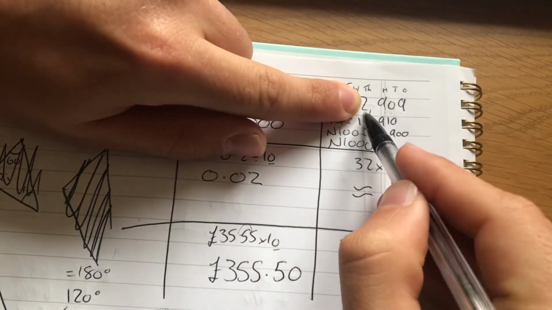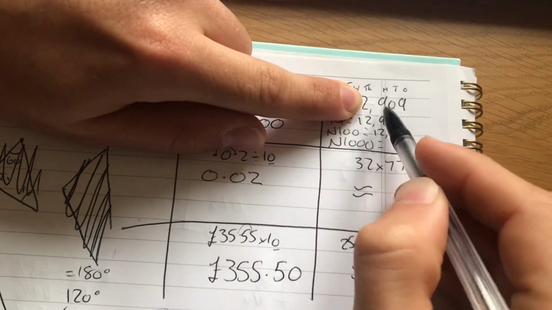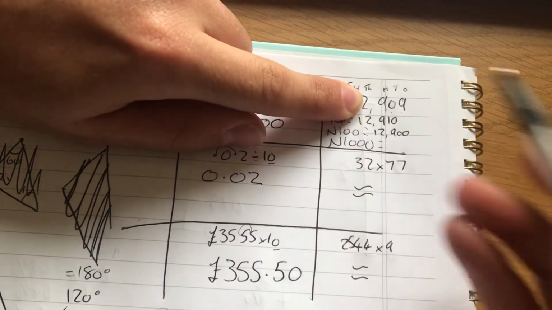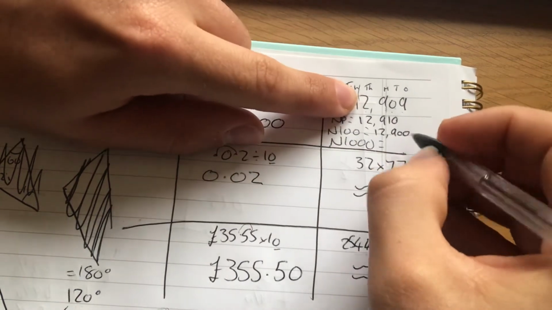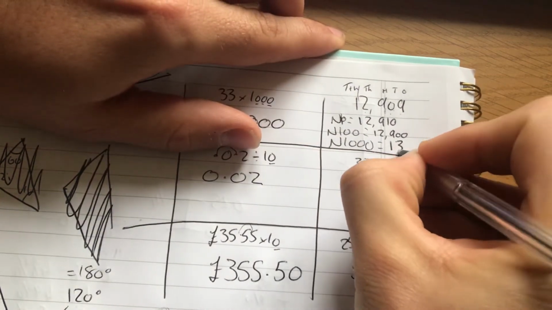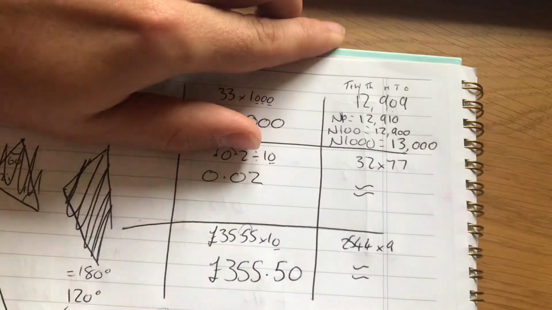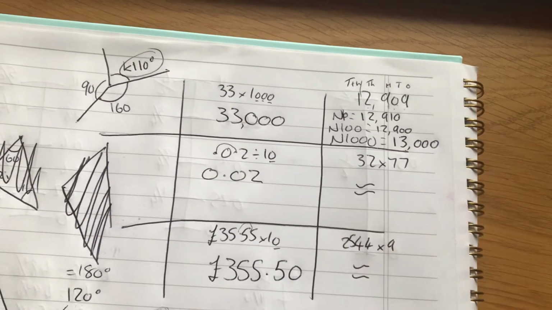So we've got 2,000. Let's look at the one before. It's a 9. So it's 2,900. Well, that's very close to 3,000, isn't it? It's closer than 2,000. So the nearest 1,000 is going to be 13,000. There we go. This one here, let's have a look.